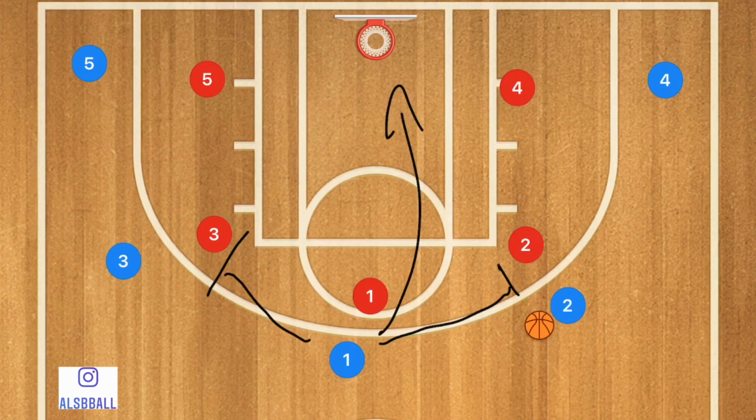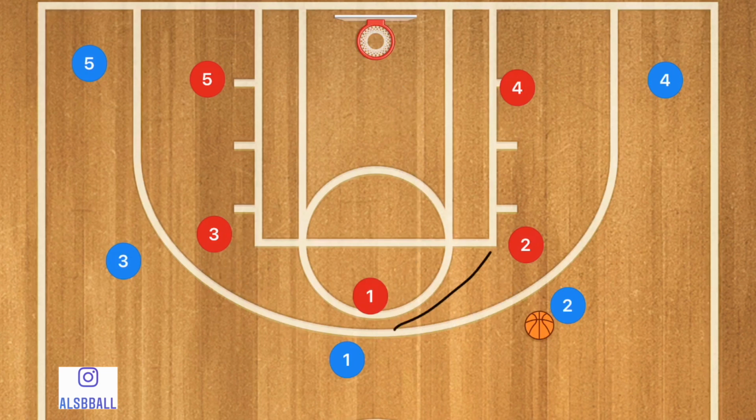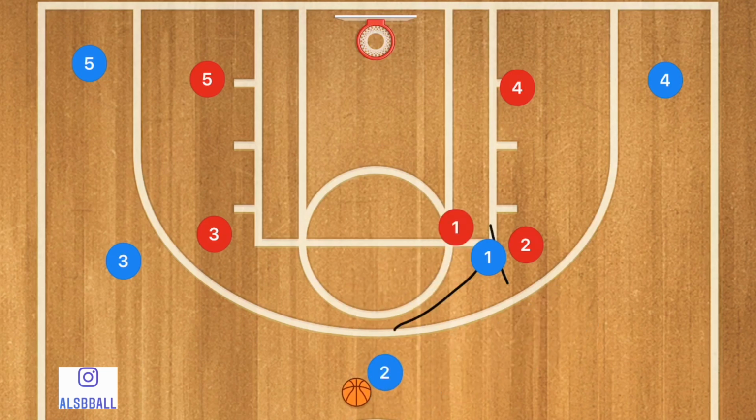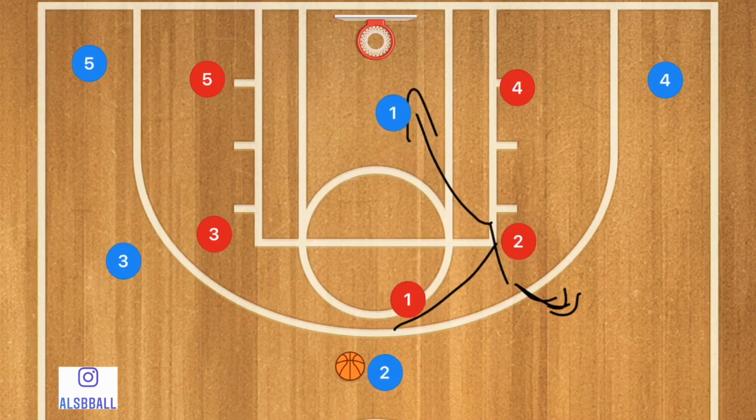Going from there, if player 1 was to set a screen for player 2, player 2 is going to use that screen. Player 1 could pop if player 2 went under. He could have popped, and this could have been a 3-point shot depending on the age, or player 1 could roll towards the basket, where if he does that, that could be an easy layup.